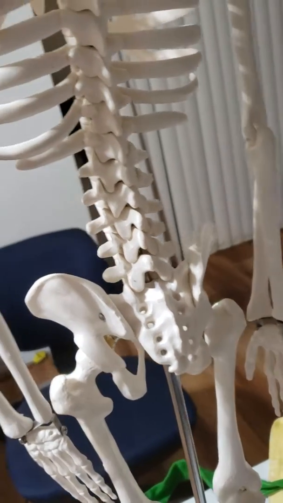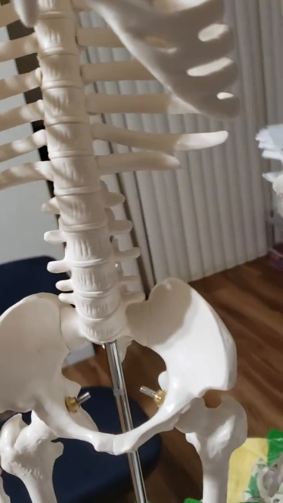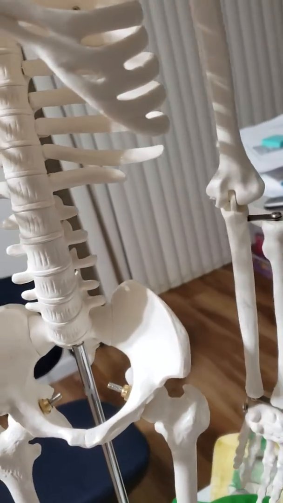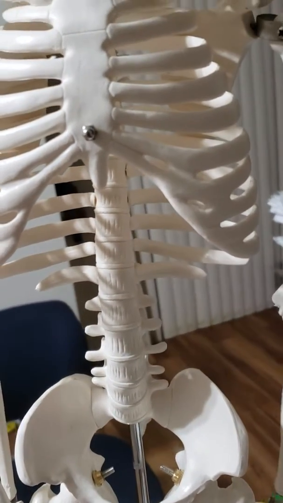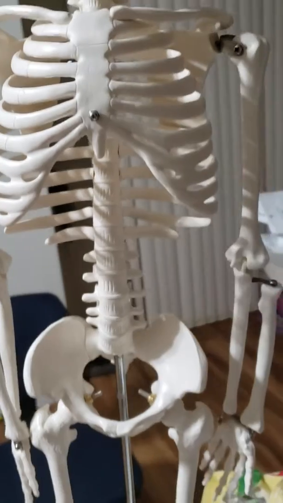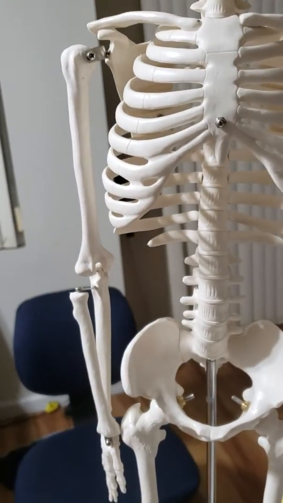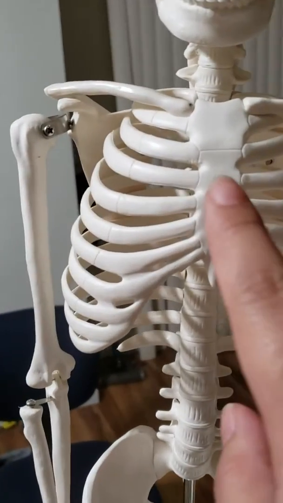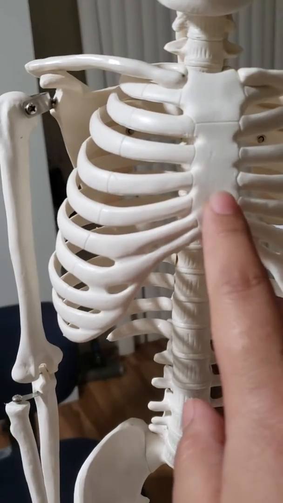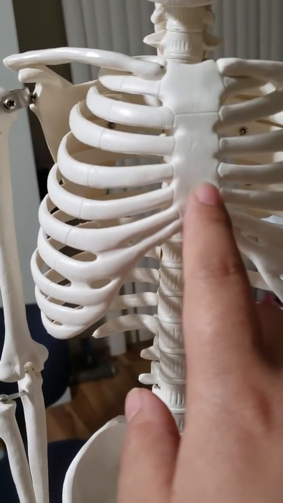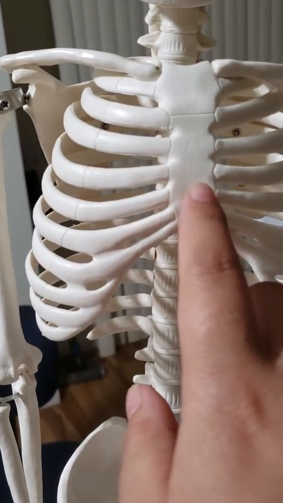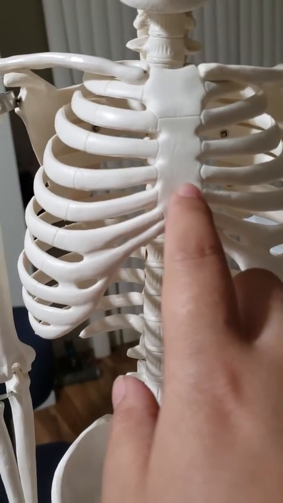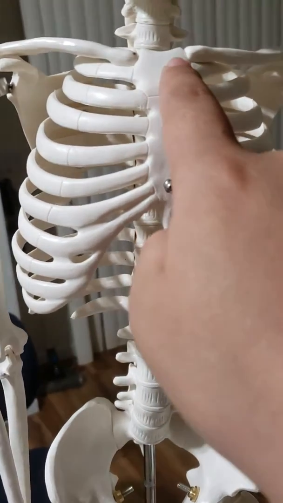Then we have the thoracic cage. So if I turn Scully around, take a look at his ribcage area. So for the ribcage area, the thoracic area, we have the body of the sternum, which is here. Then we have the manubrium of the sternum, which is this notch here.